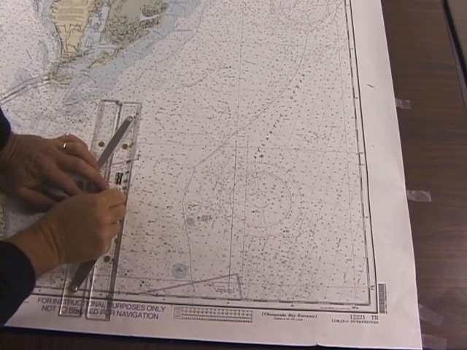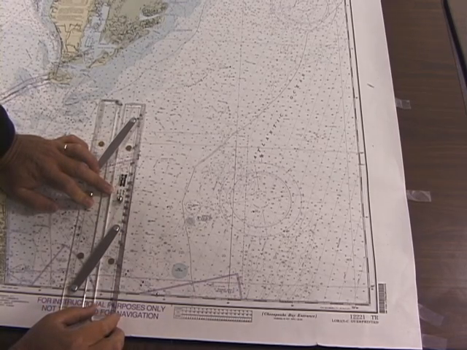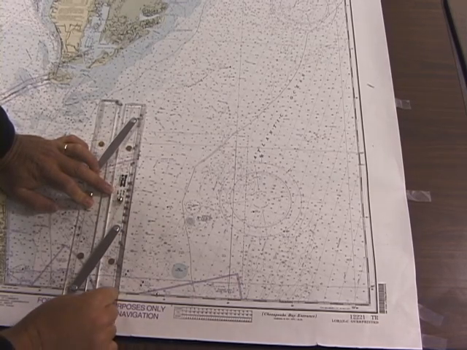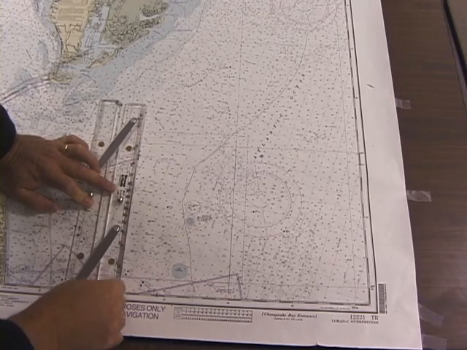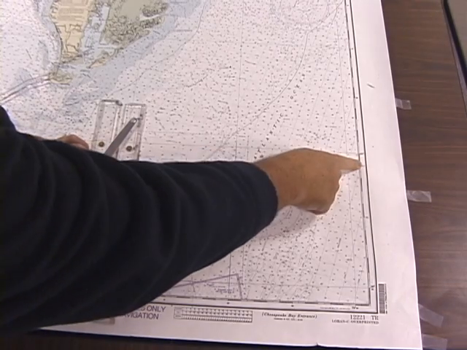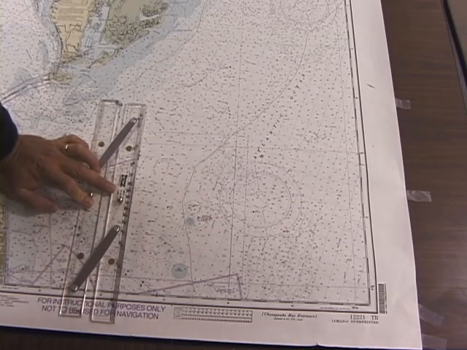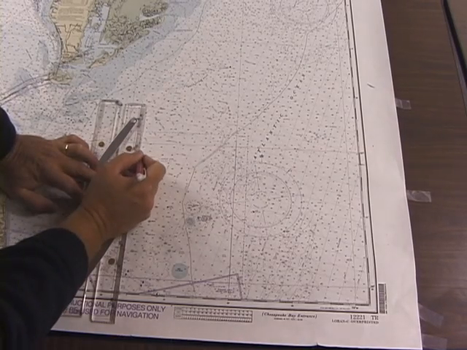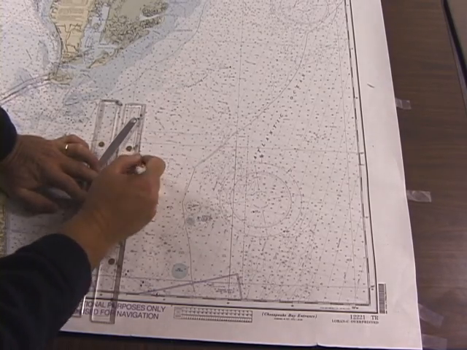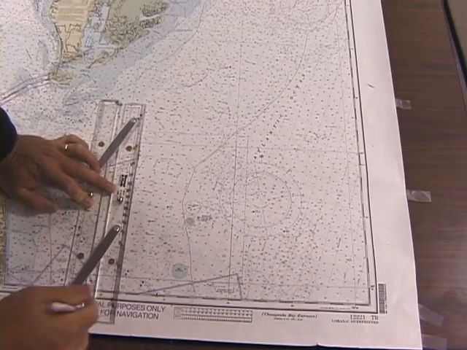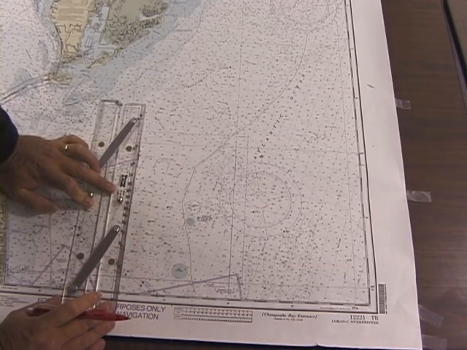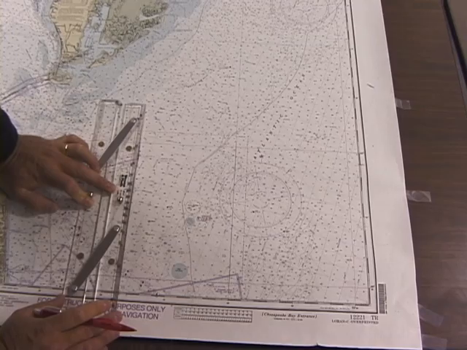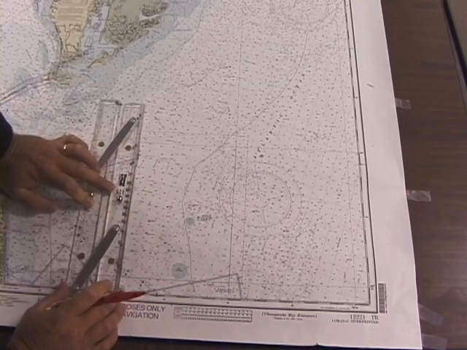What I'm going to do is open up my parallel ruler until it comes right alongside 48.6. And I'm going to see, if my latitude is over here, I'm going to be somewhere in this area. So I'm going to go ahead and make a mark down. I could actually make a long line here, but I'm just wasting lead because I know I'm right in this area.